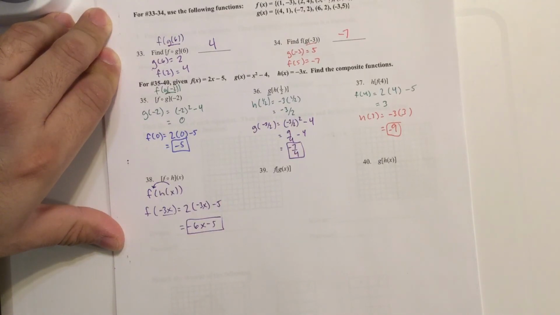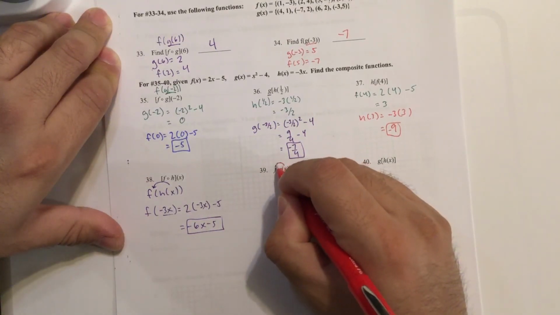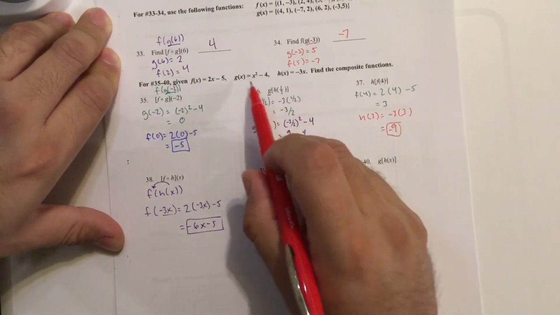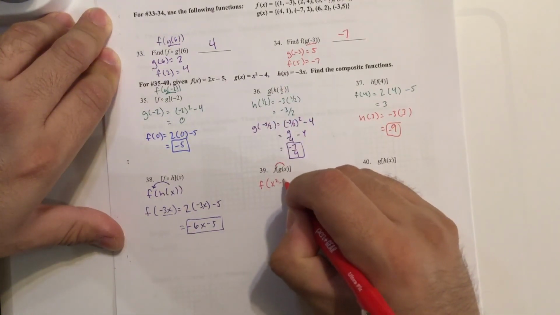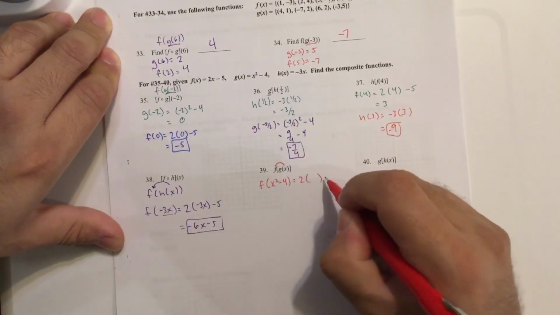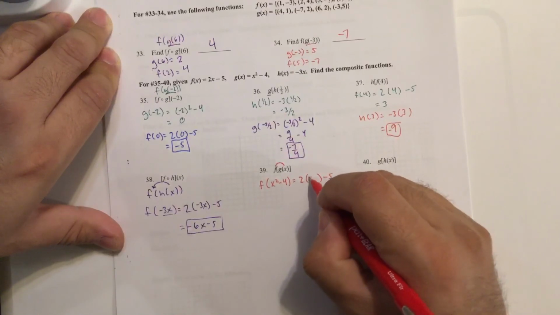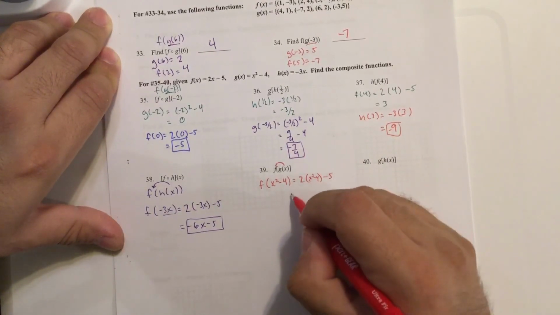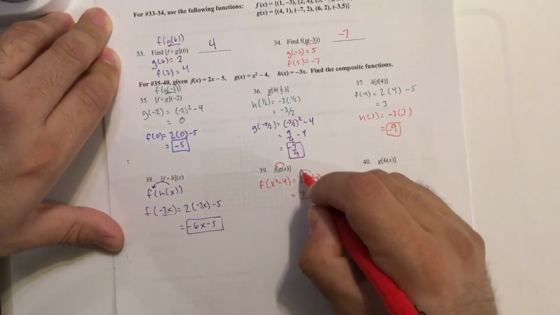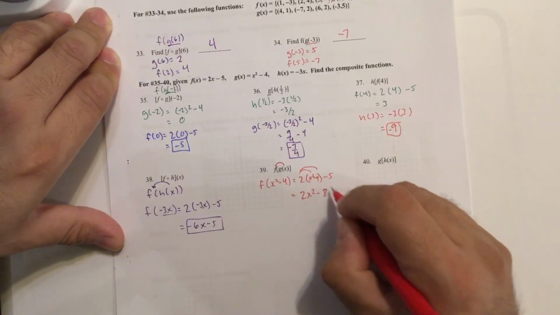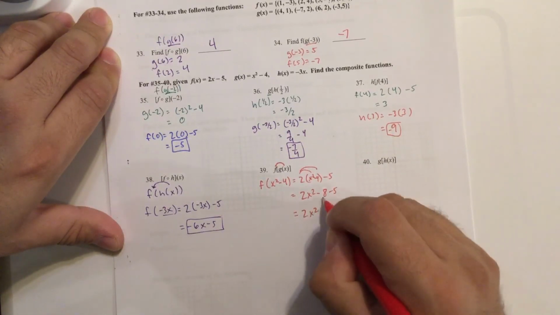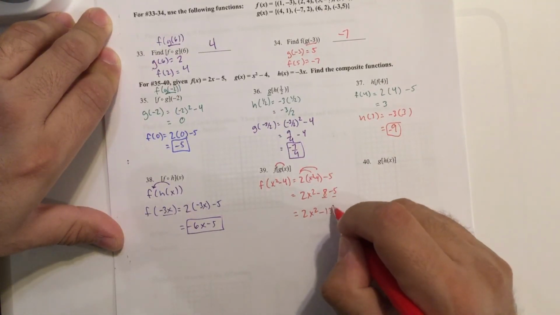All right, for the next one, we're going to take g of x and plug it into f. So g of x is x squared minus 4. Now we're going to write the f function, so 2x minus 5. And we're going to plug in that x squared minus 4 for it. So we're going to distribute. 2 times x squared is 2x squared. 2 times negative 4 is negative 8 minus 5. And negative 8 minus 5 is negative 13.